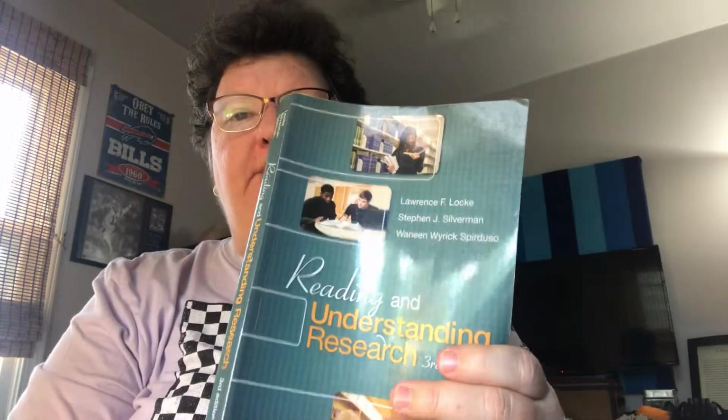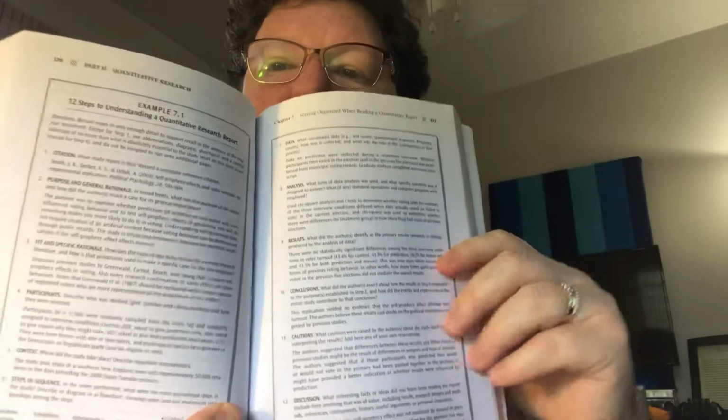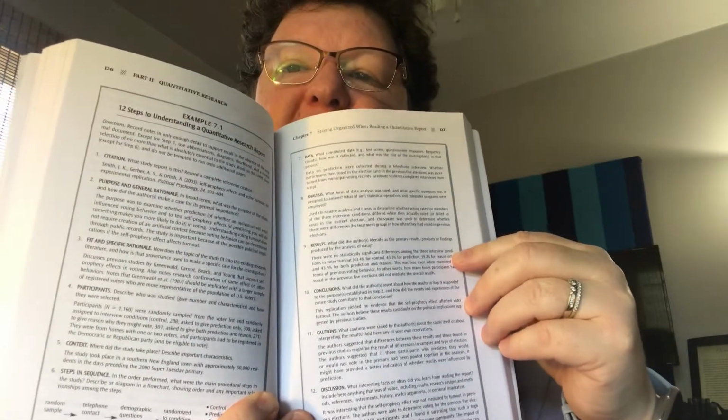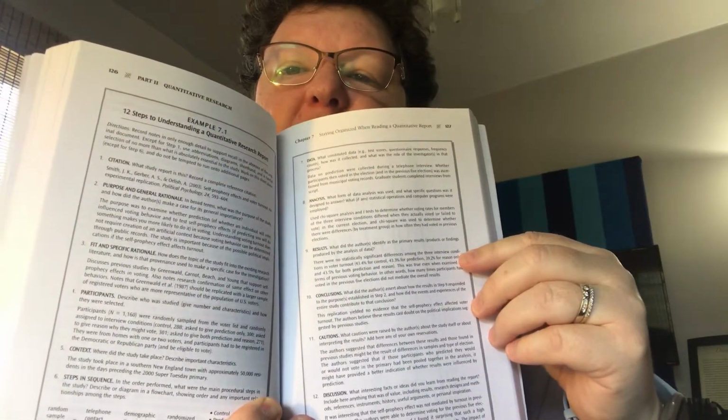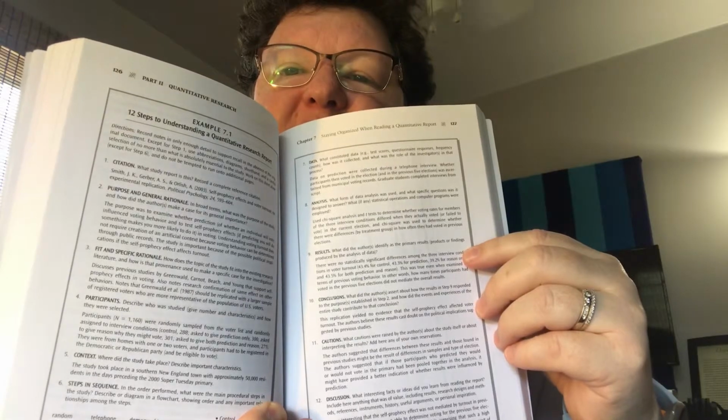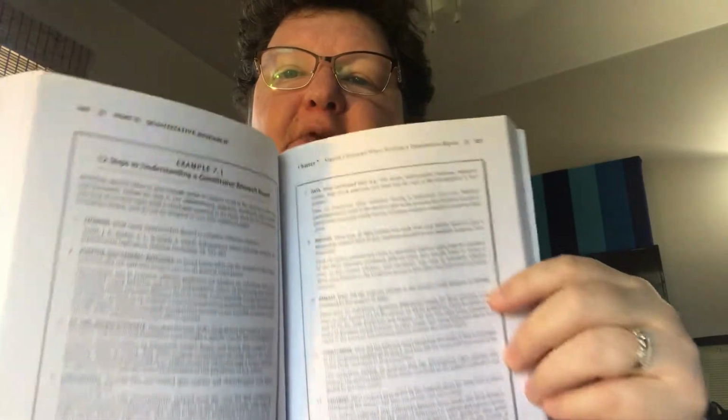And the nice thing about the book, Reading and Understanding Research, as you are reading how to complete each 12-step analysis, there is an example of what a completed one looks like in each chapter, so that you can go back and refer to this as well if you have questions on whether or not you're doing it correctly.